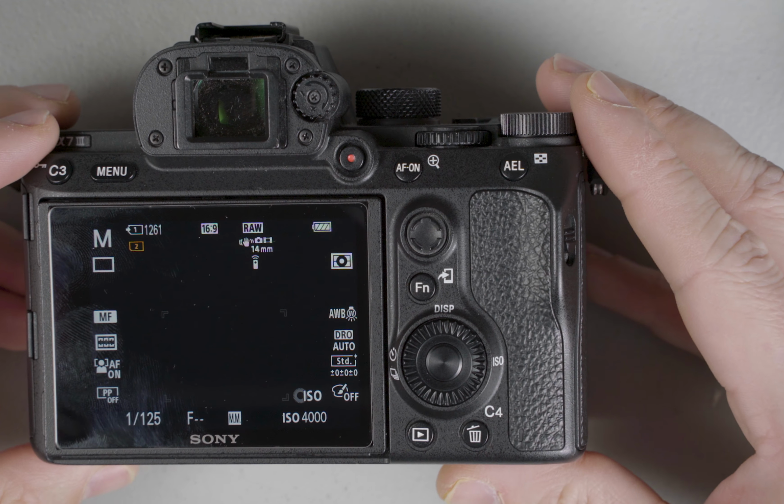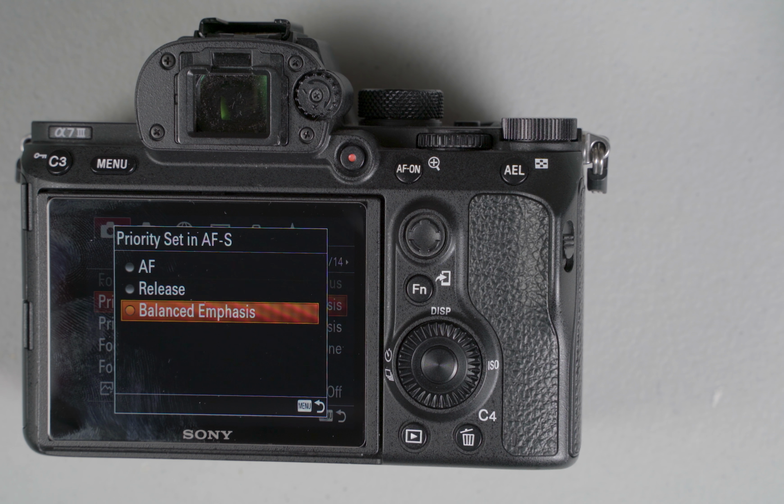Next is the priority set in AFS. Balance emphasis. So pretty much how that works is priority set in AFS sets whether to release the shutter even if the subject is not in focus. When focus mode is set to single shot AF, DMF, or automatic AF and the subject is remaining still, you can go into your menu and set the desired settings.